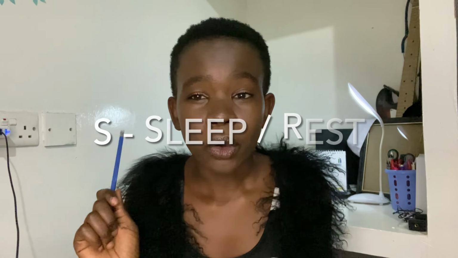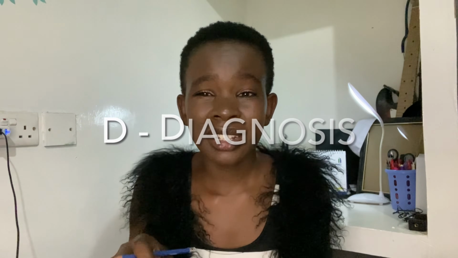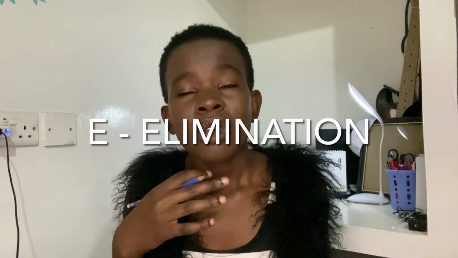Then S is for sleep or rest, because most of the time, depending on the condition, let's say the patient went for surgery, the patient needs to sleep, the patient needs to rest. So S is for sleep and rest. Then I is for investigations. You say make sure that the investigations have been carried out, because most of the time you need to carry out investigations to know the cause of the disease. Then D is for diagnosis, the medical and the nursing diagnosis; you can even indicate writing the nursing diagnosis, just say something about that. Then E is for elimination. This is whereby you write, make sure you have an input and output chart.